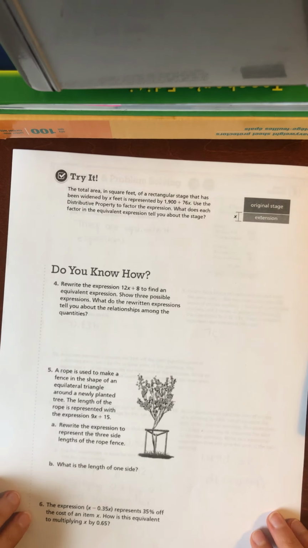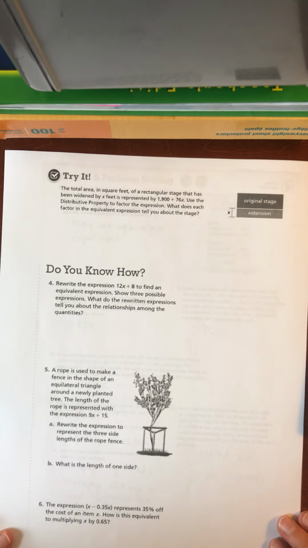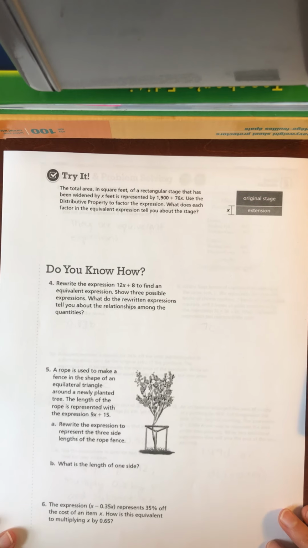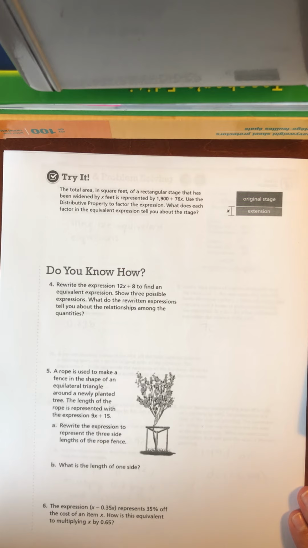Okay, try it. The total area in square feet of the rectangular stage that has been widened by x feet is represented by 1,900 plus 76x. Use the distributive property to factor the expression. What does each factor in the equivalent expression tell you about the stage?